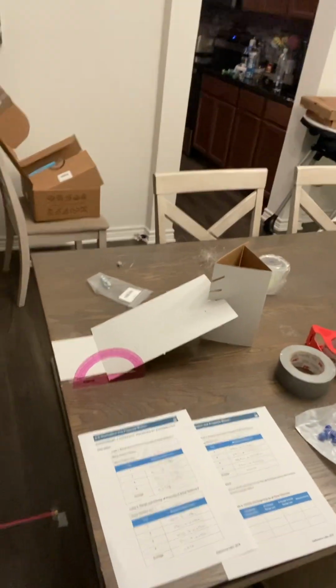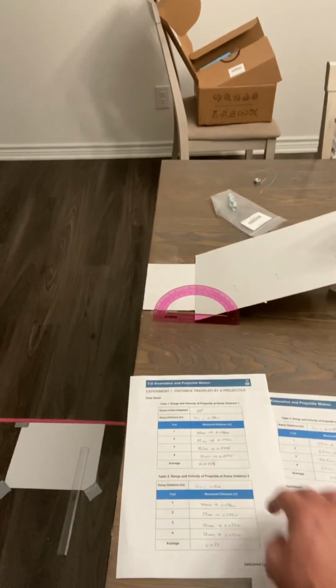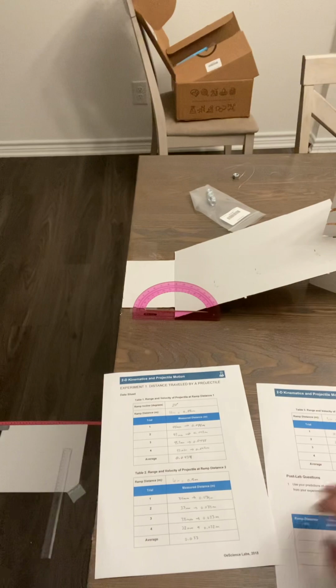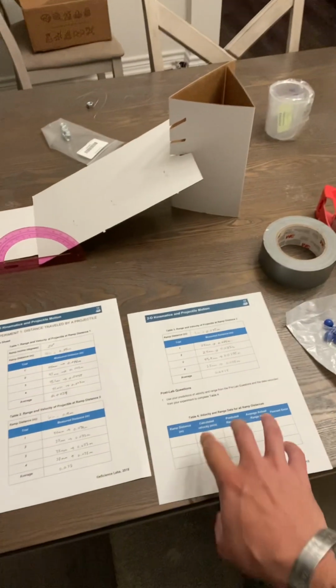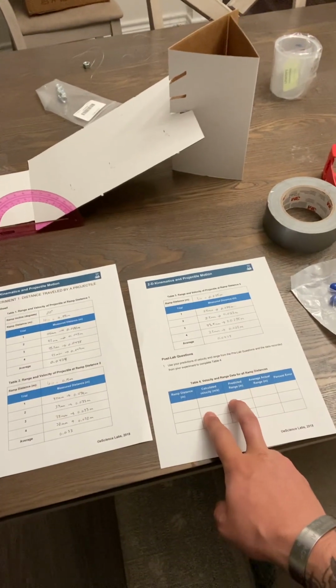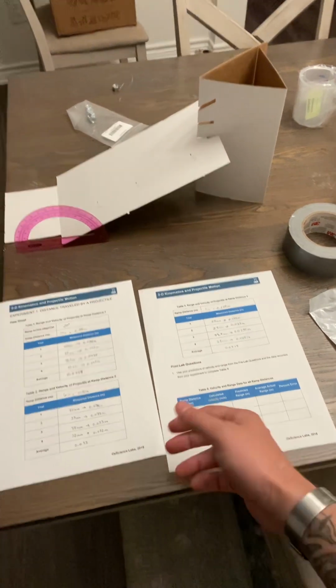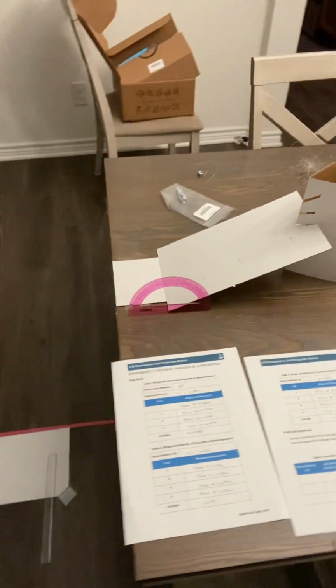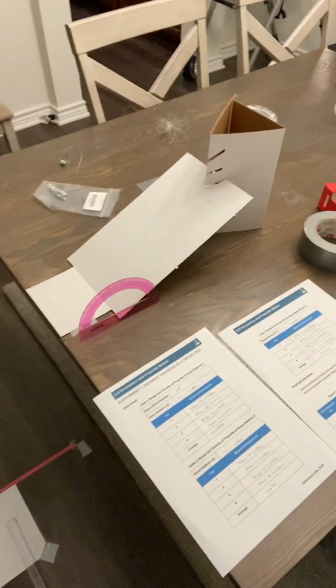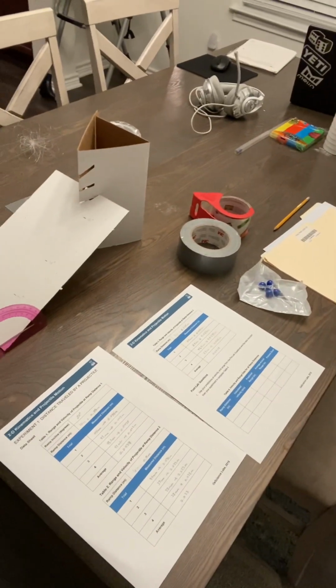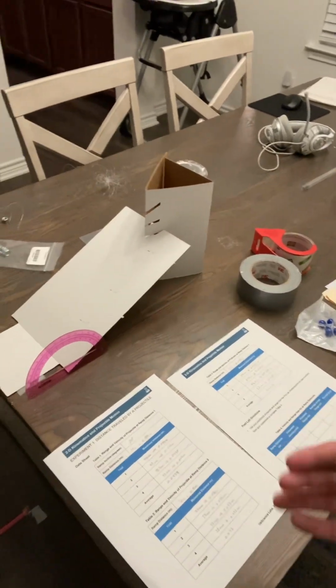So now what we're going to do is take our numbers and put them into our data chart right here. And now we should be able to calculate other distances and the percentage errors, etc.